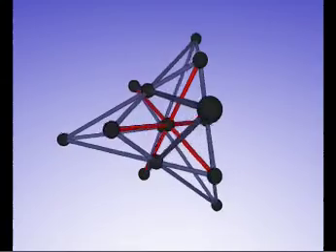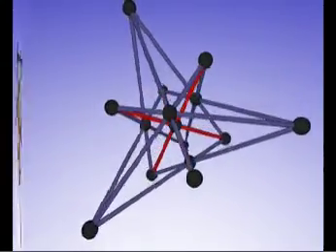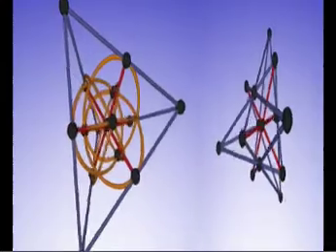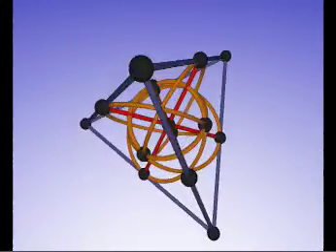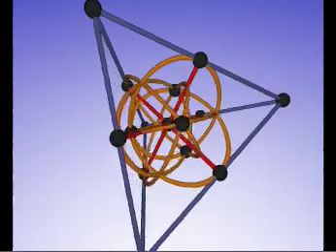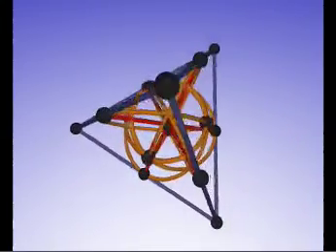Now, hiding in our projective space are other geometries that have 15 points, 15 lines, 3 points on a line, 3 lines through a point, like this one here. But this geometry is not a generalized quadrangle, because as you can see, it contains triangles.